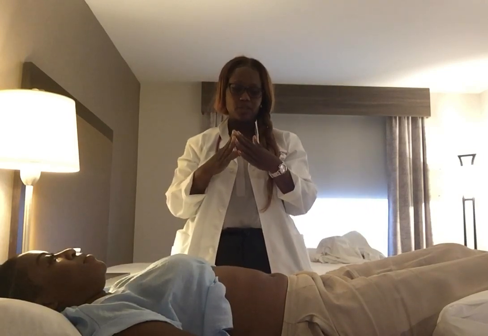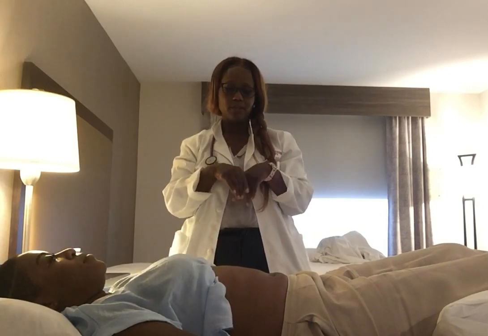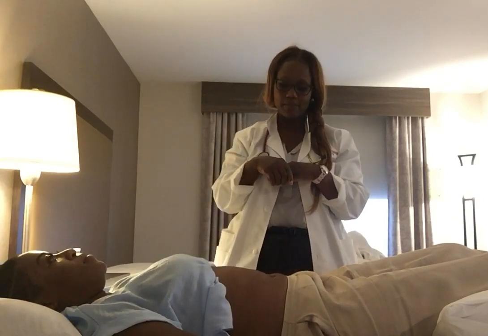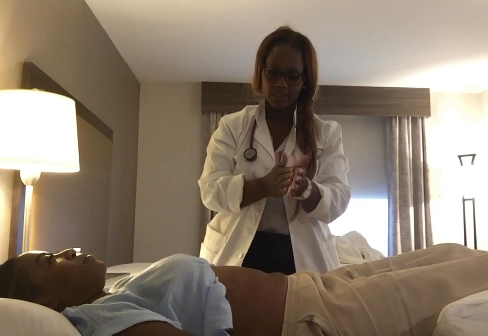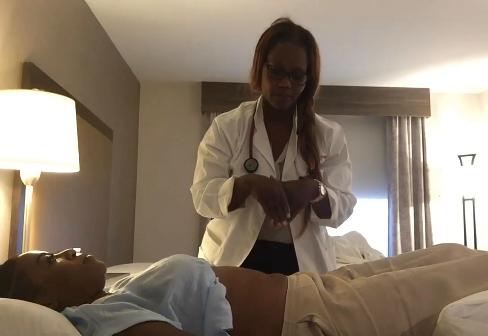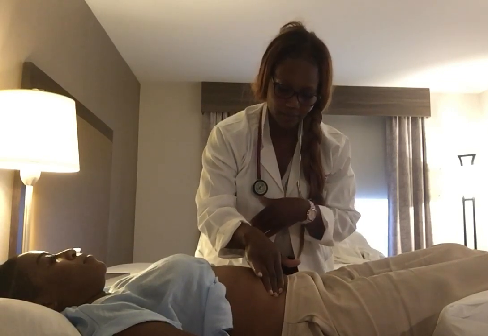And palpation, we'll start off with the softer, light palpation. I would do that with one hand in all 4 quadrants of the abdomen and see if the patient has any pain. This also has the patient relax a little bit instead of going directly into deep palpation. So I would lightly palpate.